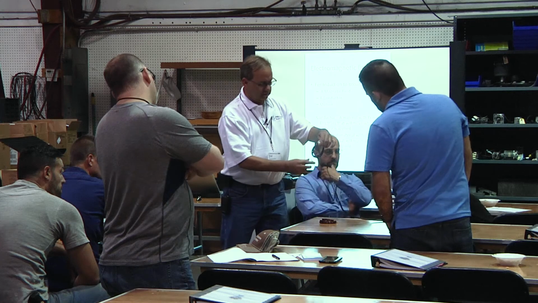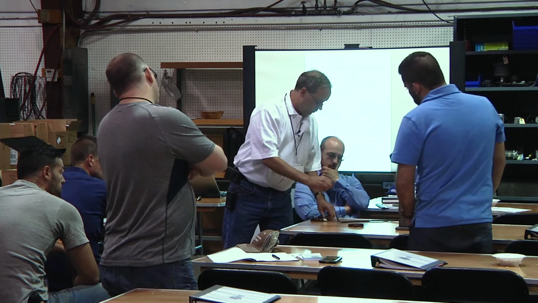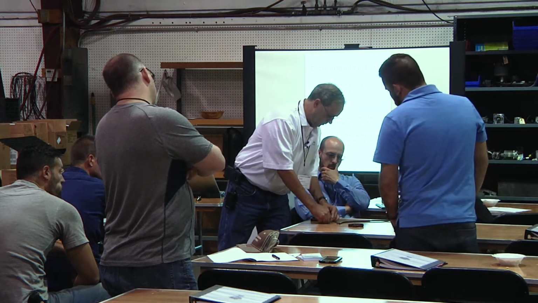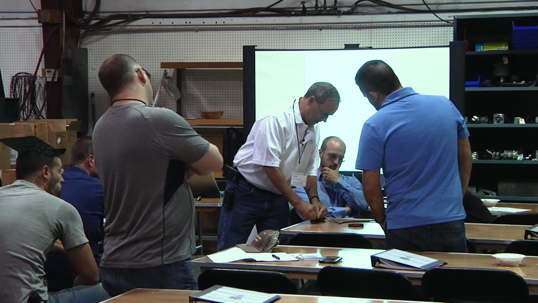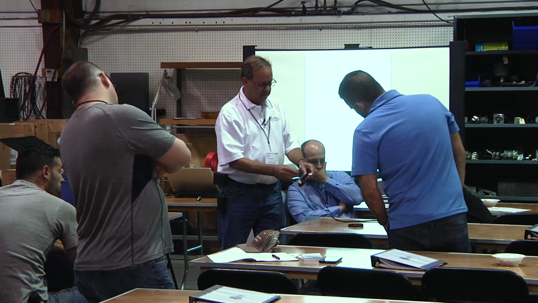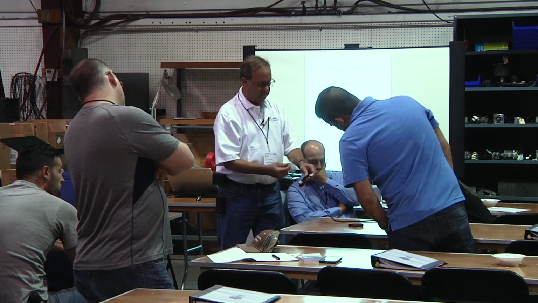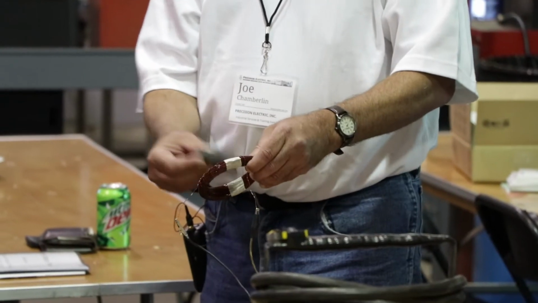Now if I attach it to my 200 turn coil, what do you suppose will happen? Twice as much, huh? Exactly. So essentially I'm just making AC current right there, just like that.